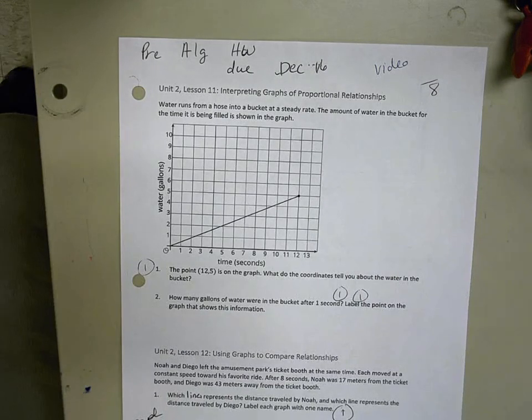December 15th. We had our first 2-hour delay of the year because of weather, but it was just rain. So now we're all back together. And this is our homework for the week. It is our last homework of the year, 2022.